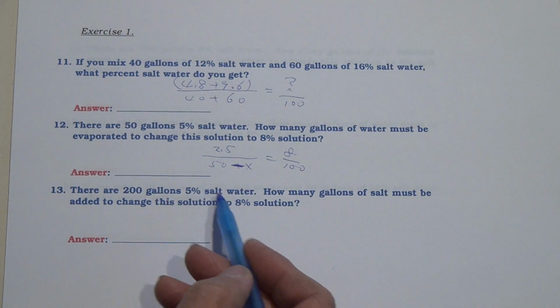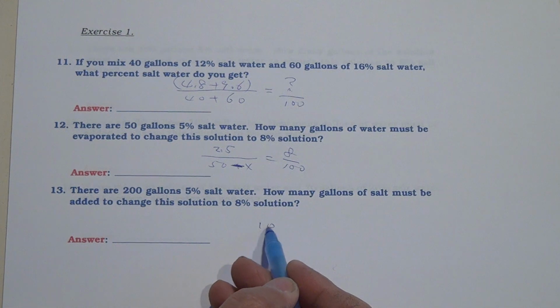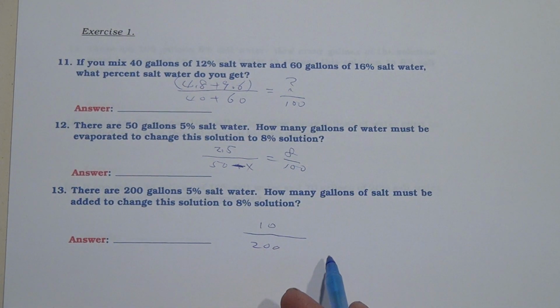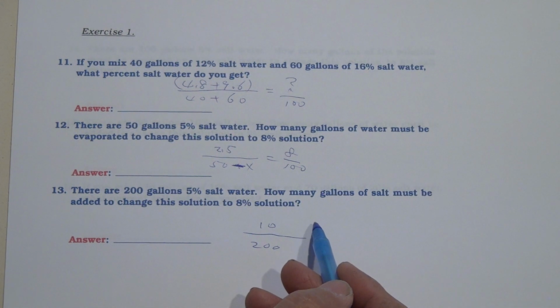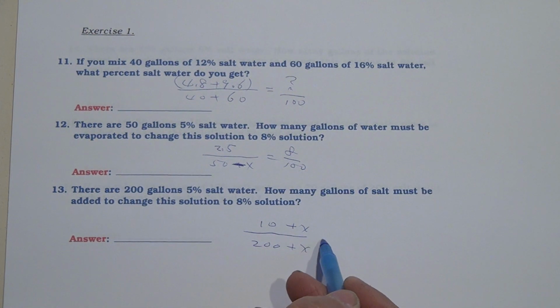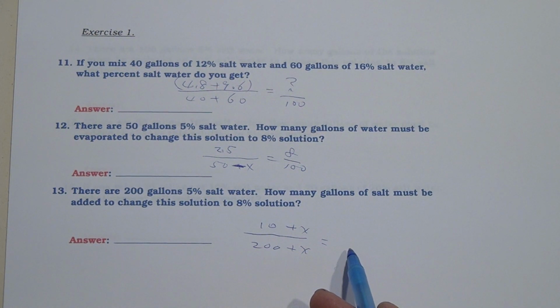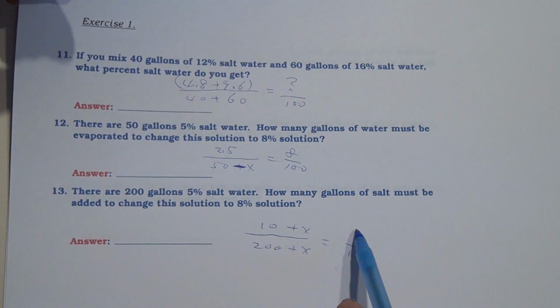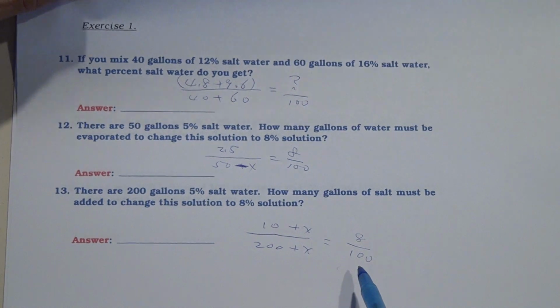Okay, 5% of 200 will be 10, and the solution will be 200. When you add salt, the amount of salt increases, of course, and the solution also increases. And then this one becomes 8%. Again, you can solve it by cross product.